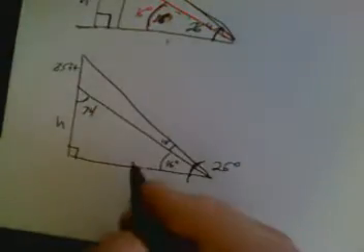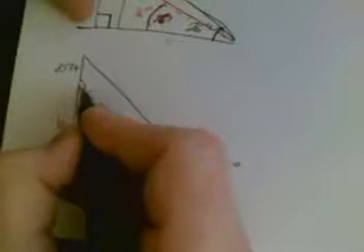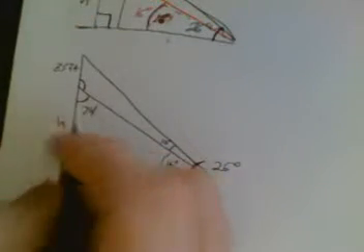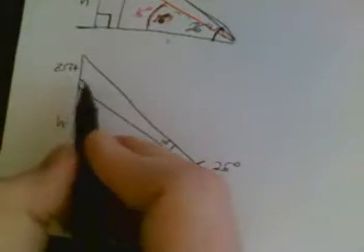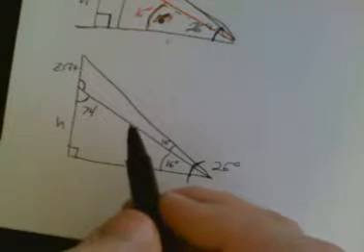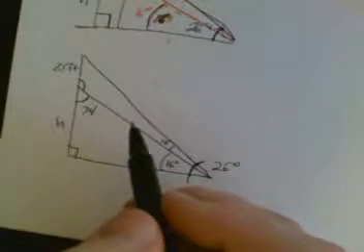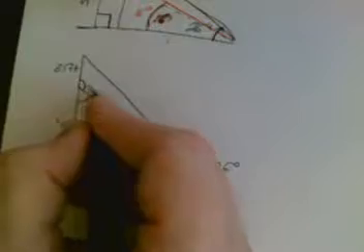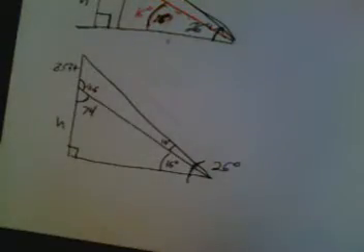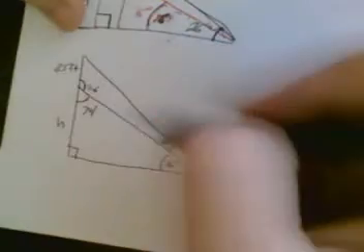I can find this angle up here then too, because 180 minus 74 would actually give me 106. Which is logically true. If I have 106 plus 10, what's that going to give me for this angle up here? Well, that's going to be 116, and therefore this is going to be a 64.